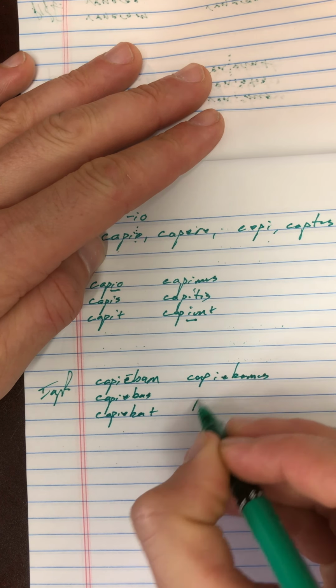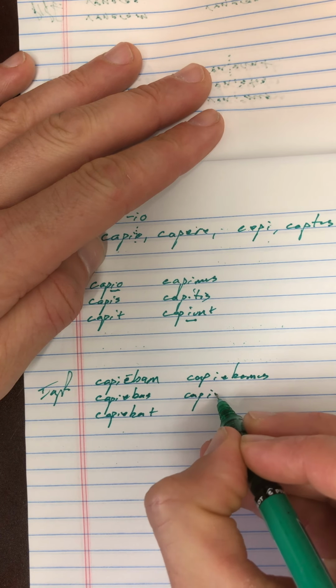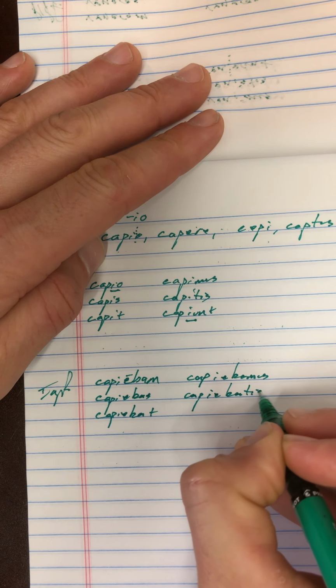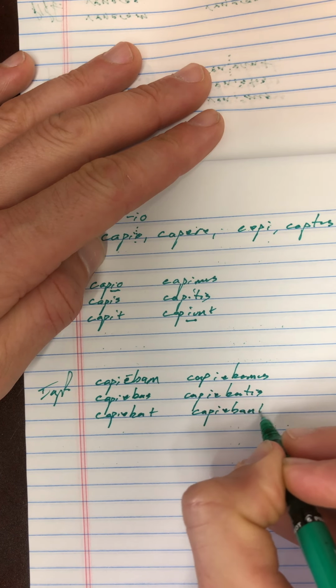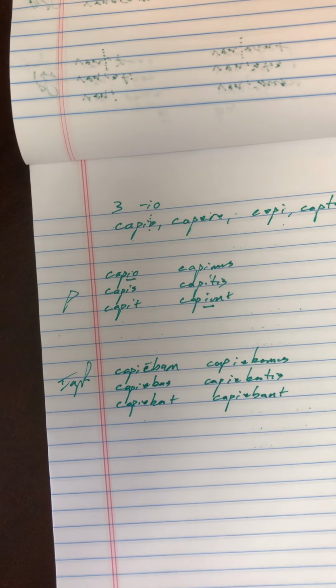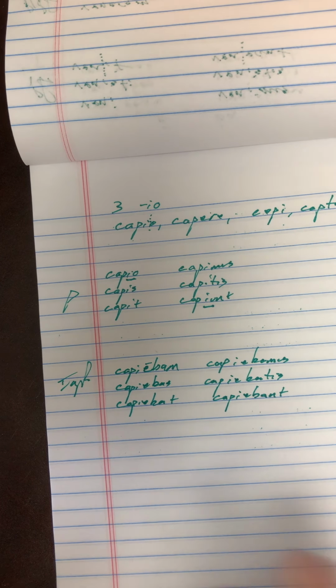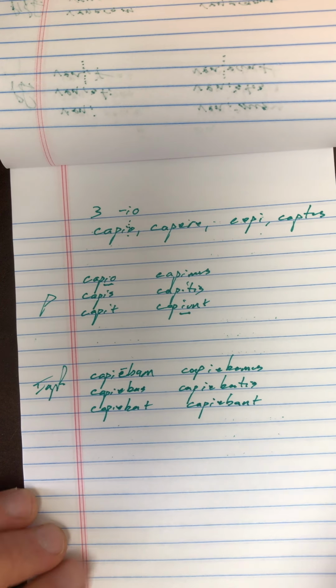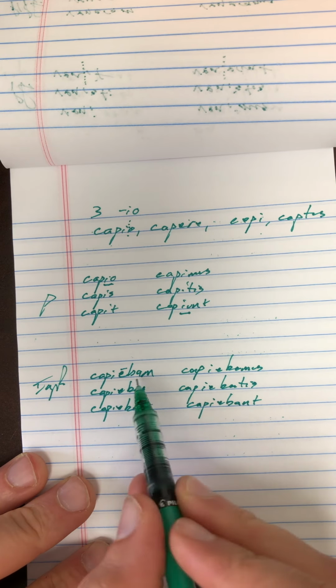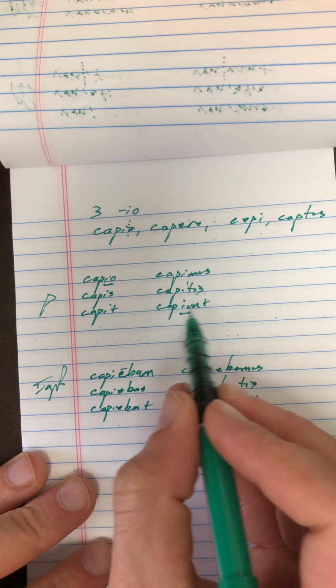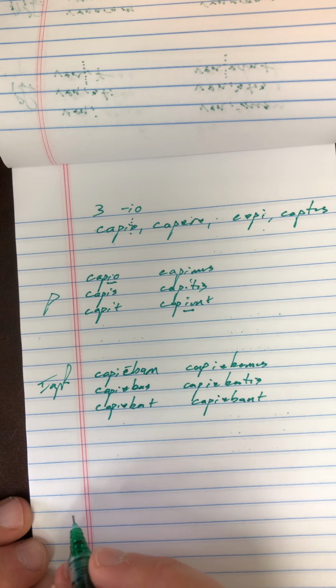Capiebamus, capiebatis, capiebant. That is how we're going to make the imperfect. And this is like grab or capture, that kind of thing, take. So they were capturing, I was capturing, they are capturing, that kind of thing.